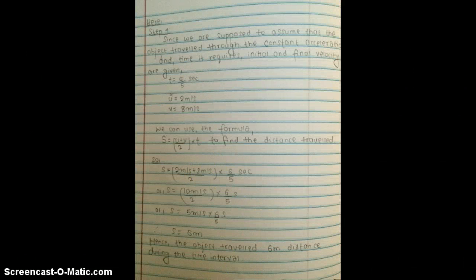Now when we go to the second part, since we are supposed to assume that the object is traveling with constant acceleration, and the initial and the final velocity are given, and we have determined the time it requires to change its velocity through the first part, which is 6/5 second, we can use this formula, which is S equals (U plus V) over 2, times T.